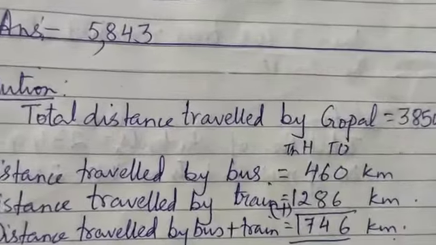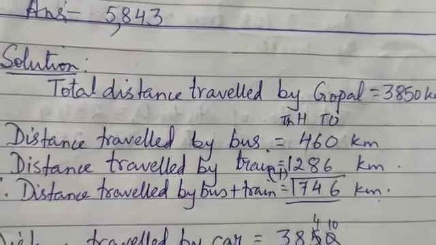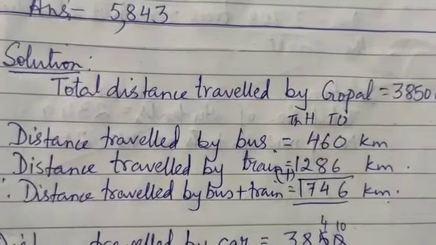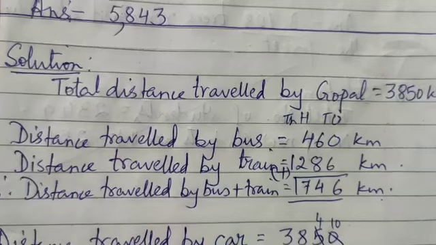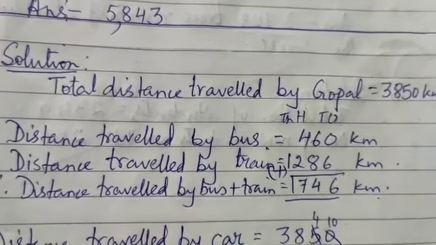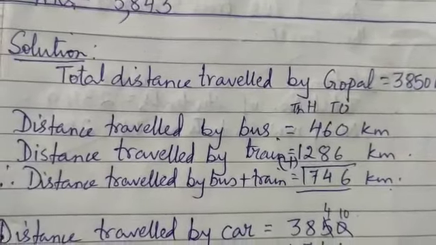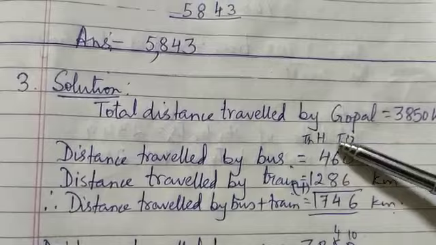Total distance travelled by Gopal 3850 km. Distance travelled by bus 460 km. Distance travelled by train 1286 km. Therefore, distance travelled by bus plus train, you have to add the two. So 6 plus 0 is 6, 8 plus 6, 14.